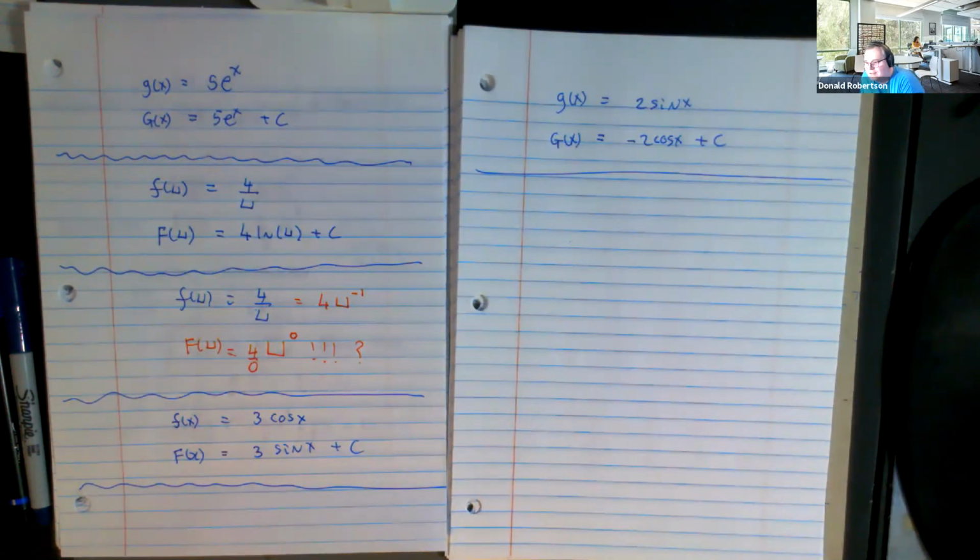Have you noticed that? That the antiderivative of a sine is a negative cosine, and the antiderivative of a cosine is a positive sine, right? Whereas if you differentiate, isn't it the exact opposite of what I just said? But that kind of makes sense, because isn't antiderivative the exact opposite of differentiation? So they should be different.